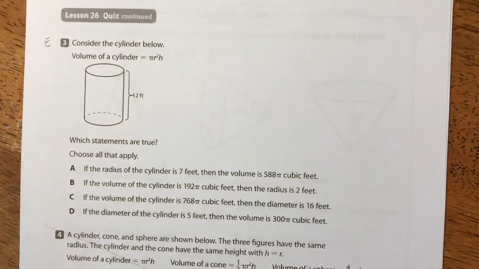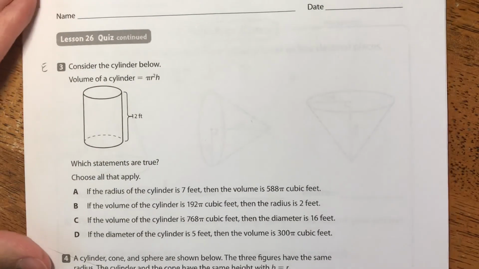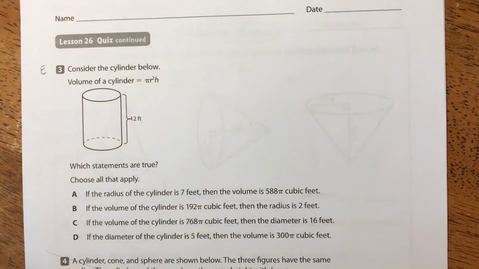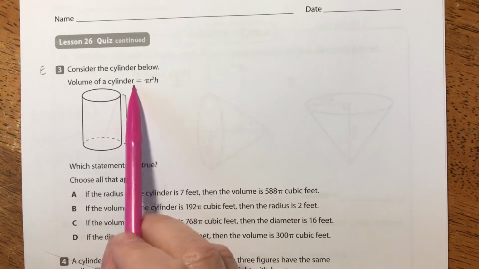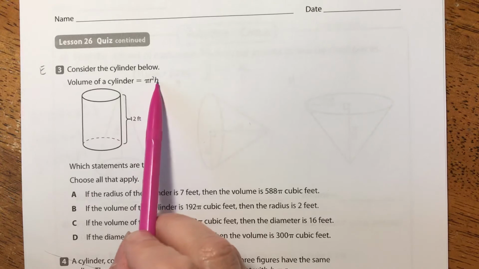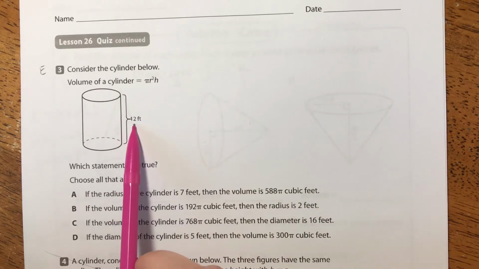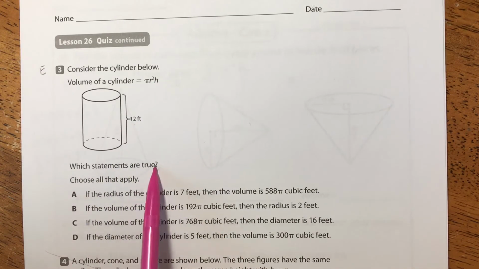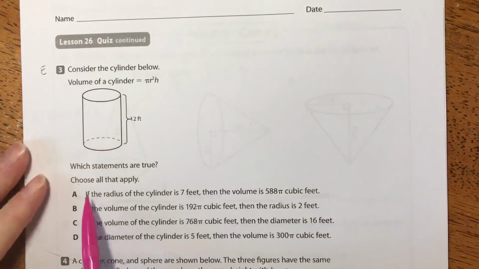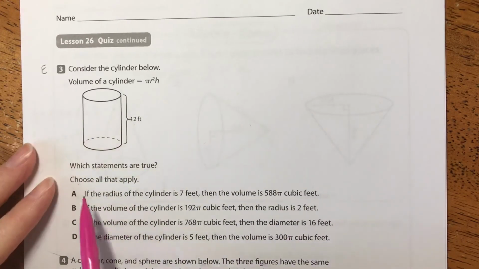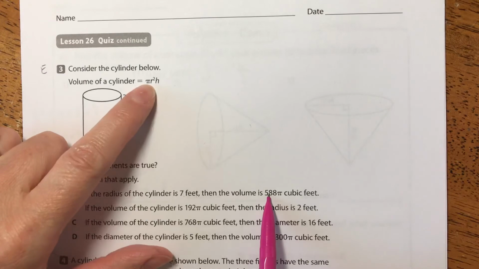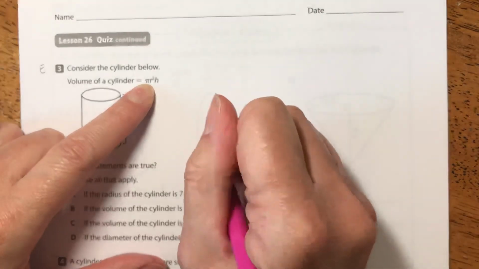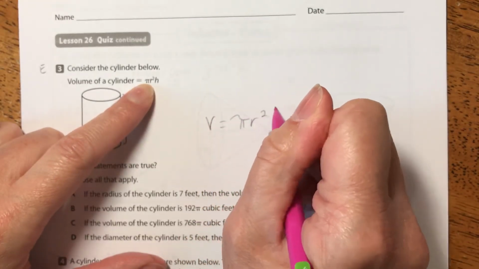I turned number 3 into the E question. Technically it's not, but I'm going to make it the E question. Consider the cylinder below. The volume of the cylinder is pi times radius squared times the height. I can see that the height is 12 feet. Which statements are true? Choose all that apply. Now they're going to give me the radius and tell me what it would be. If the radius of the cylinder is 7 feet, then this would be the volume. So all you have to do is come back up here and plug it in. Volume equals pi times radius squared times the height.